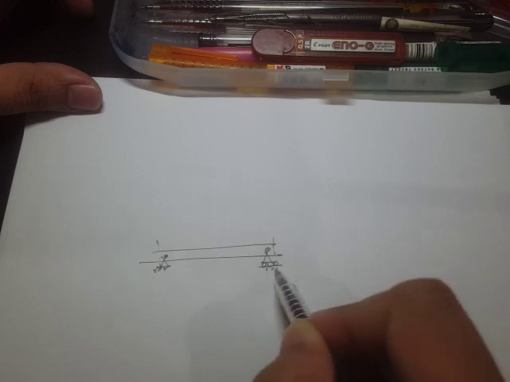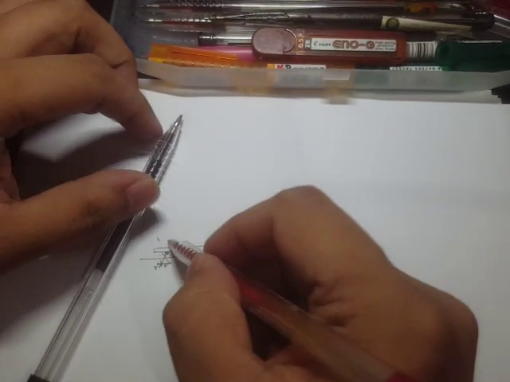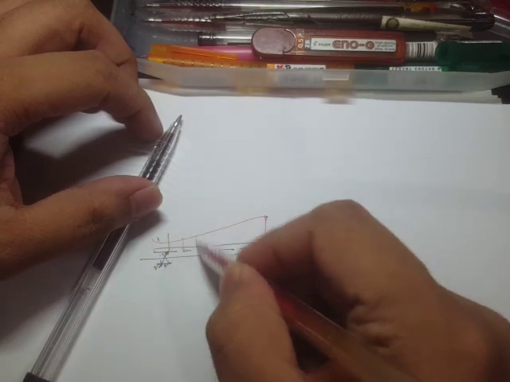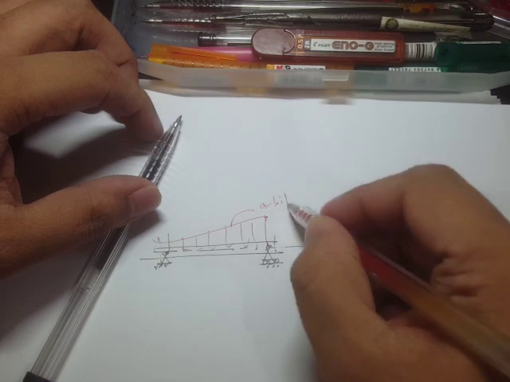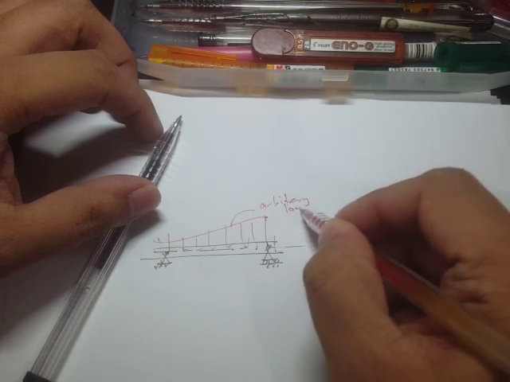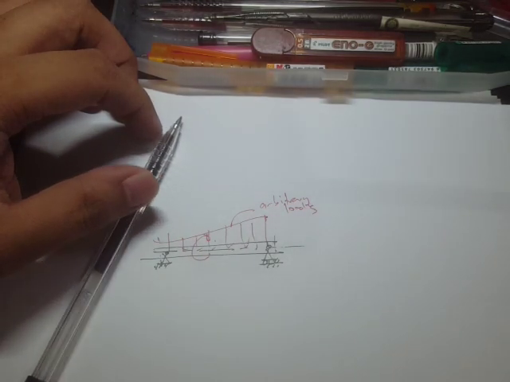and when we say beam is loaded, we are referring to flexural loads, and that means loads that are perpendicular to the longitudinal axis. Let's say this is some arbitrary loadings, that can be flexural loadings, or we can also have concentrated moments.